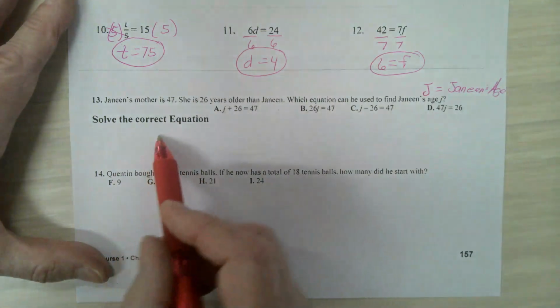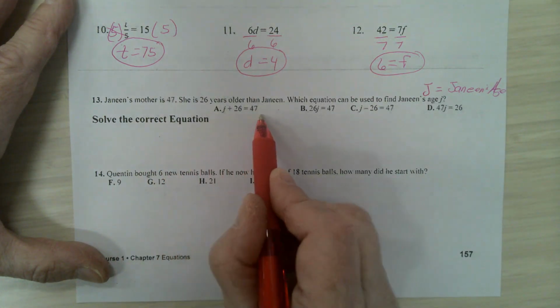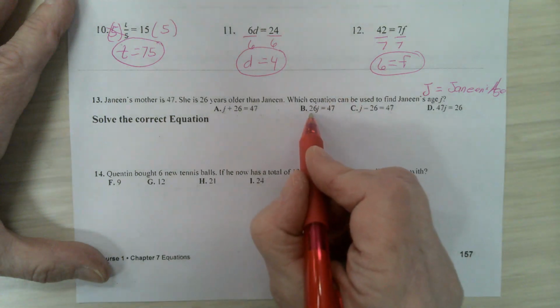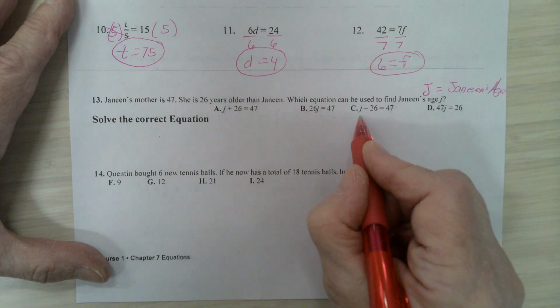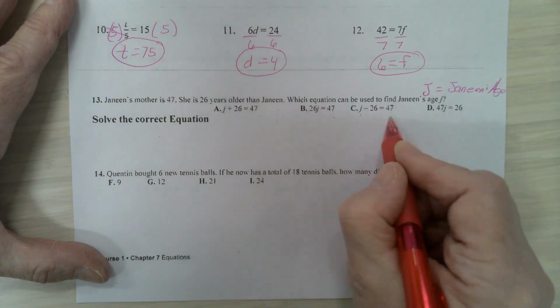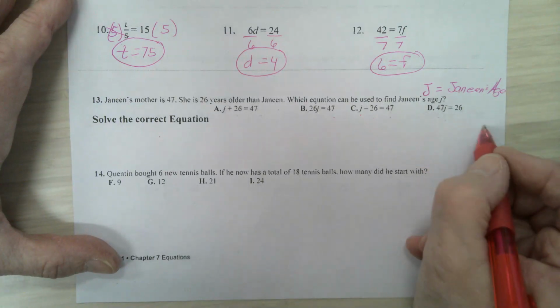All right. So Janine's age plus 26 equals her mother's age. 26 times Janine will equal her mother's age. Janine minus 26 equals 47, or 47 times J equals 26.